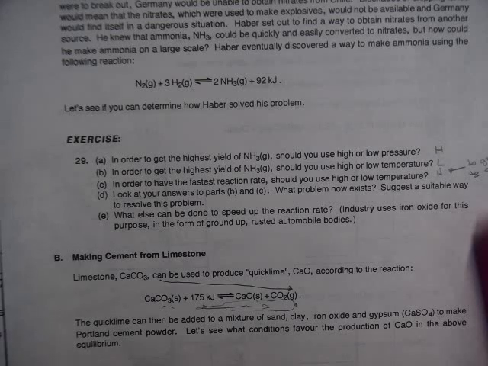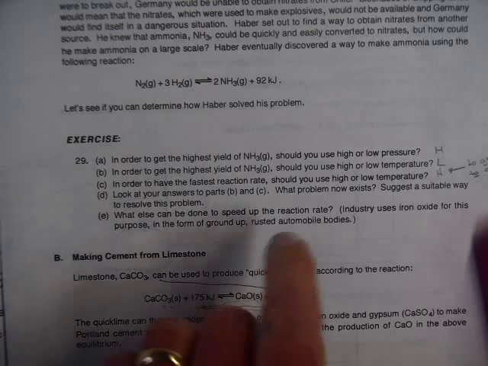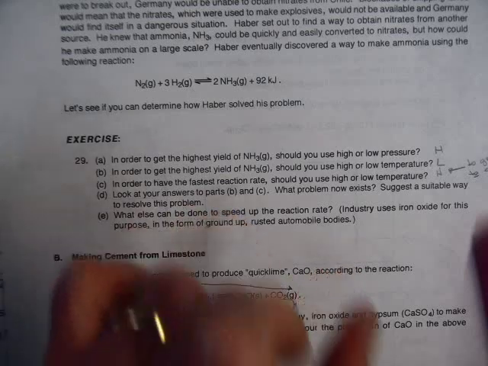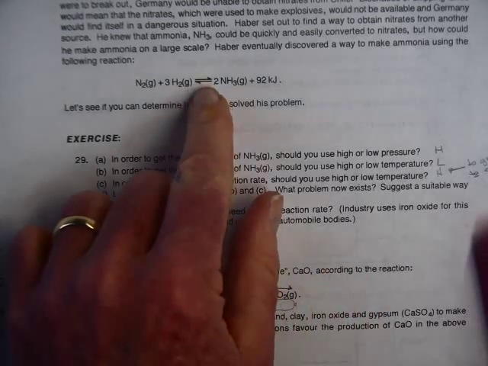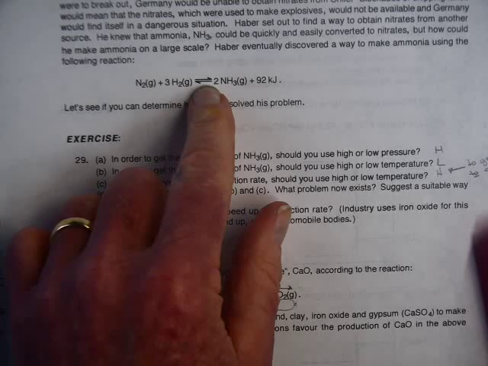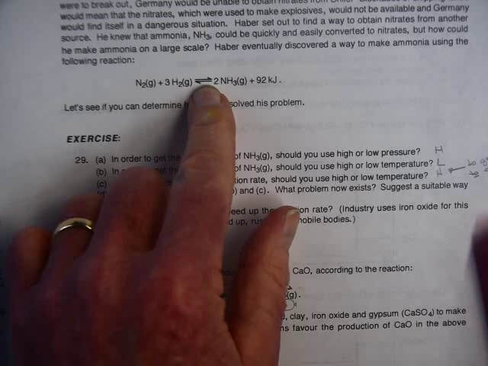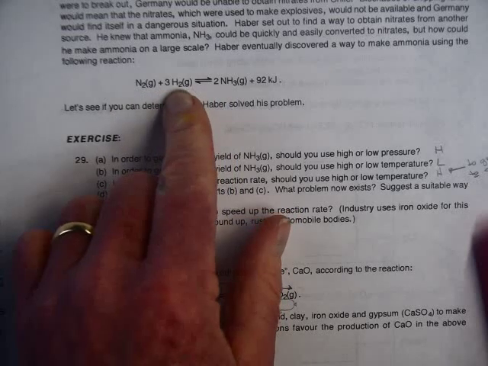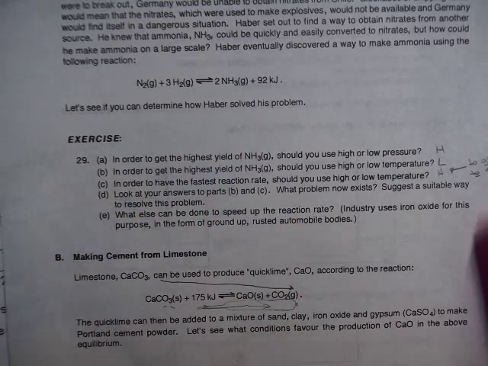the issue was that they could produce this, but somehow they had to maximize it, because you notice that it's an equilibrium reaction. So the big question was, how is he going to do this? How is he going to maximize the available nitrogen and hydrogen? Well, look at it. What do you think? What are we trying to get? The most ammonia out of the situation as possible. Most ammonia? Okay. Pretty good.